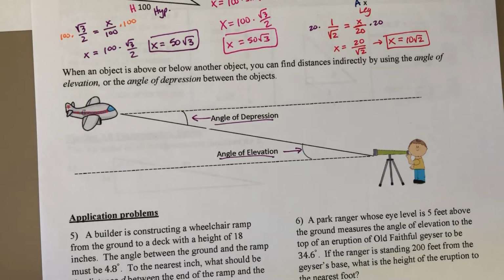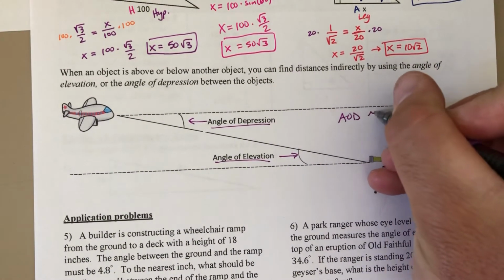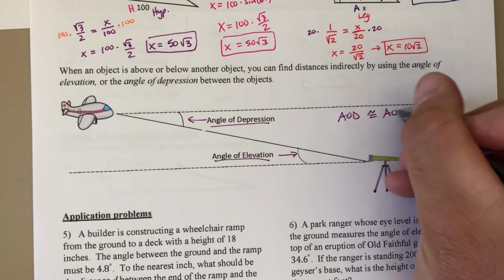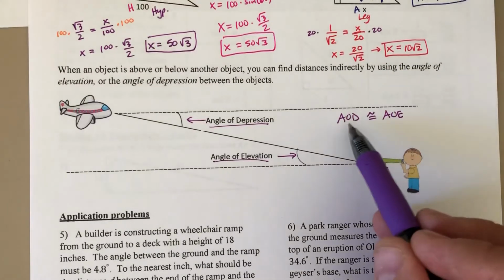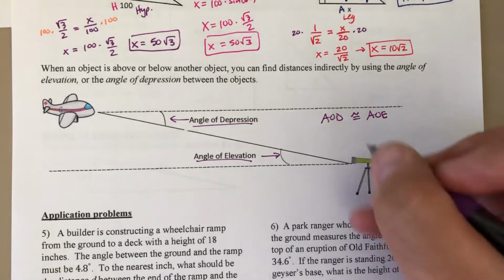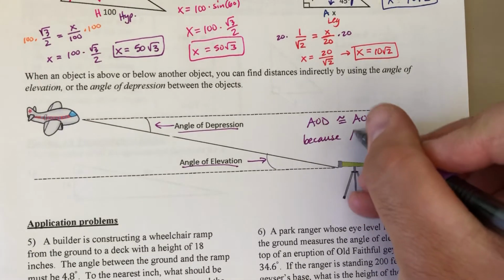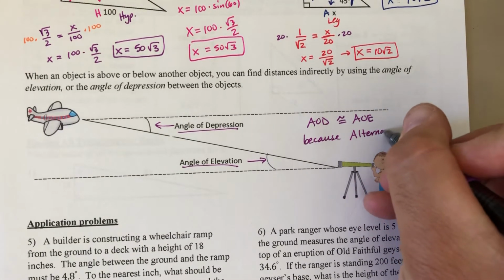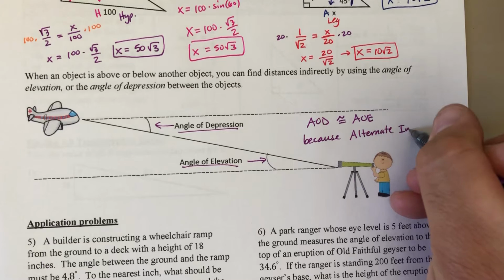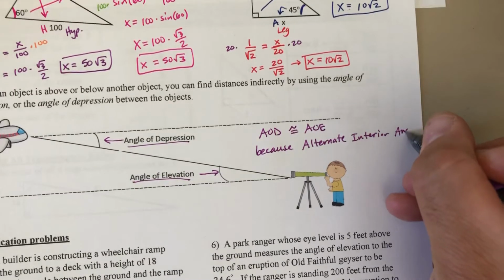One thing to note about them, the angle of depression is congruent to the angle of elevation. That's my little abbreviation here, angle of depression congruent to angle of elevation. Why are they congruent? Because they're alternate interior angles. If you remember from your geometry days, alternate interior angles.